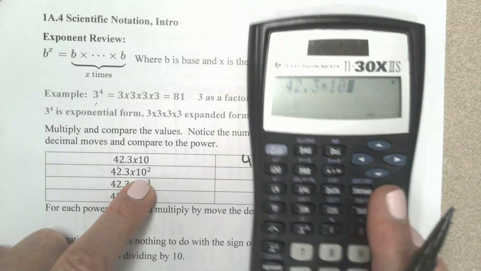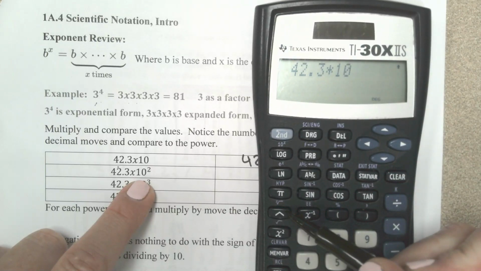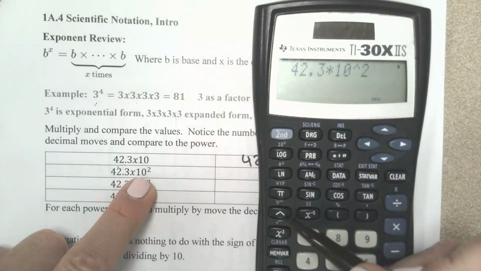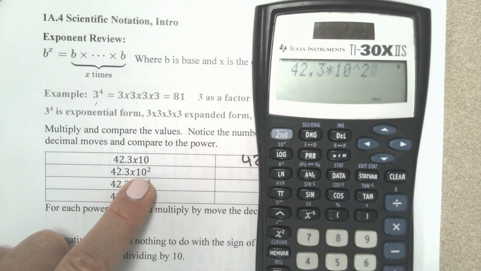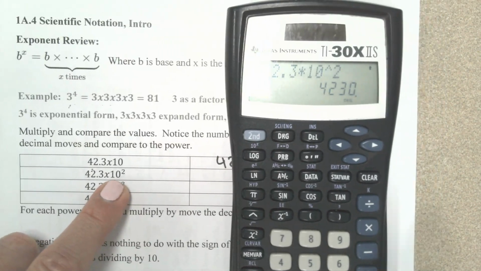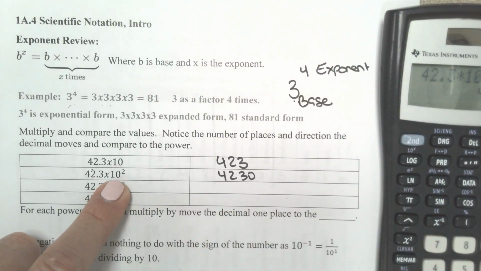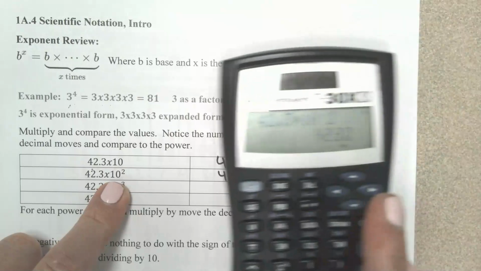This upside down V right here is your caret key. You use that and put your 2 in, and that tells you what the exponent is. So that number is 4230. Oh, getting kind of the same number. I have an extra 0.